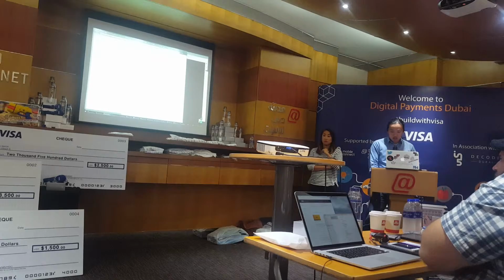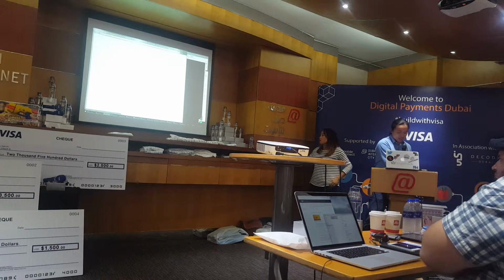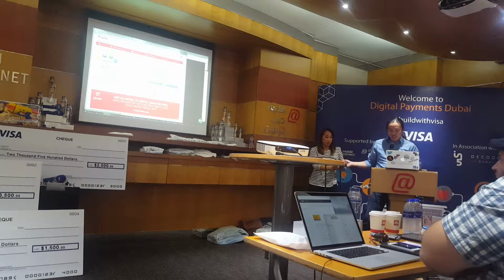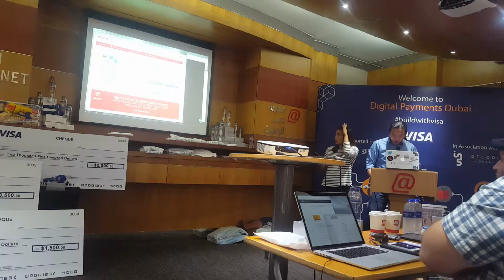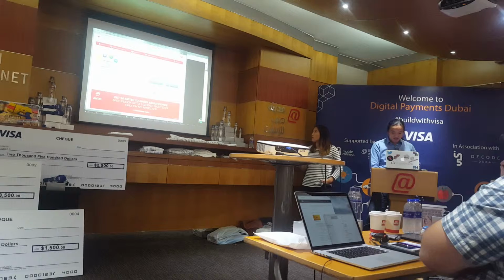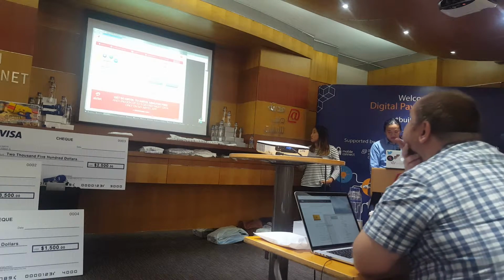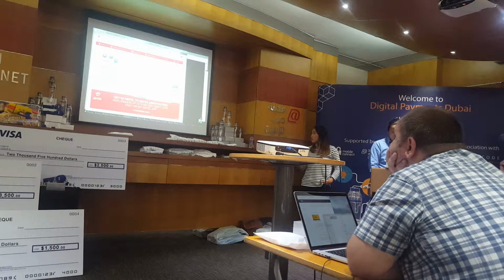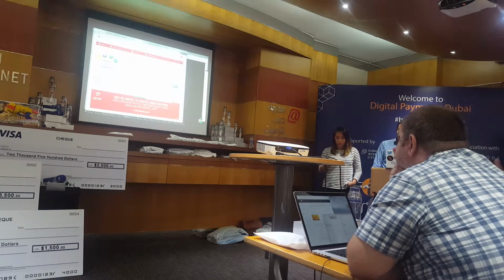So this is how the flow works. Over here you enter your phone number, and then click Mobile Connect. This is where you can see it starts to authenticate.